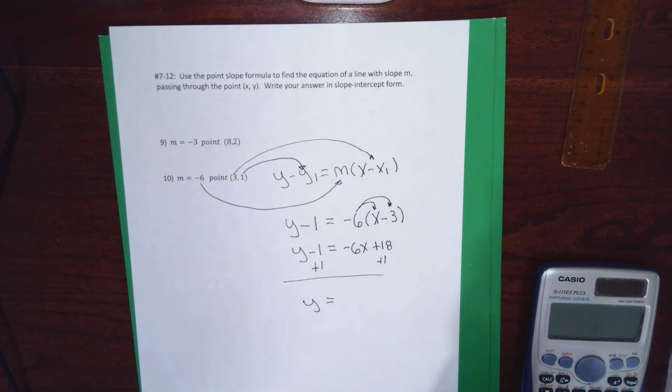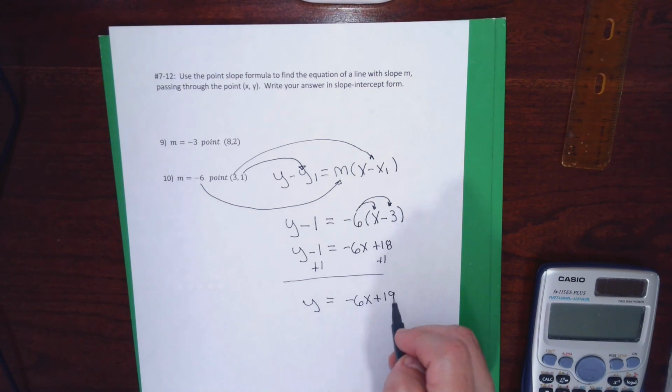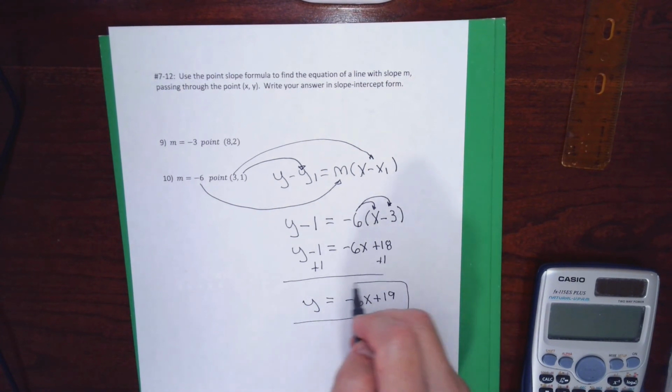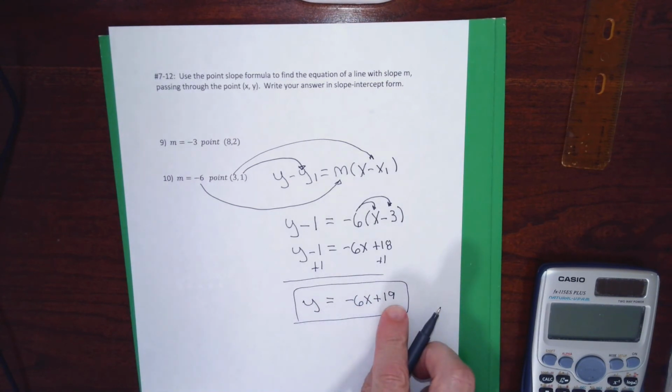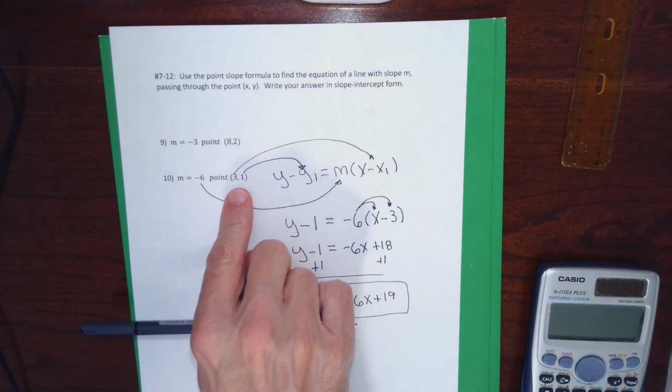On the left-hand side, I cancel the 1's. I'm left with a y. On the right-hand side, I get negative 6x plus 19. I could theoretically graph that. Plot 19 on the y-axis, go down 6, right 1, draw a line, and it needs to go through the point 3, 1.